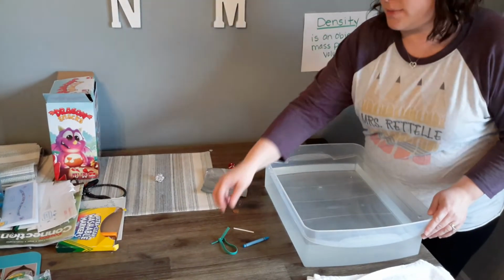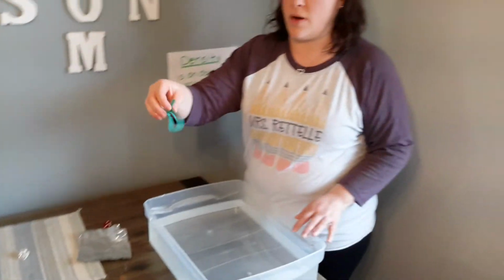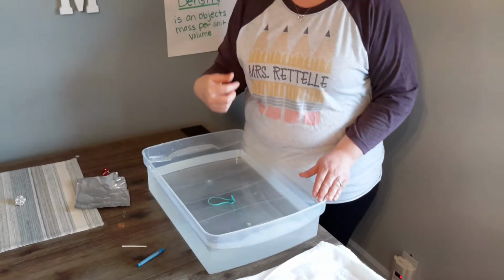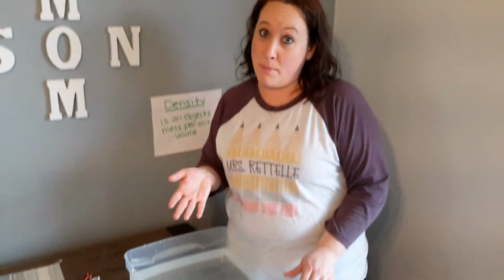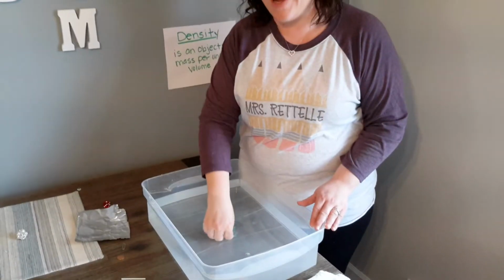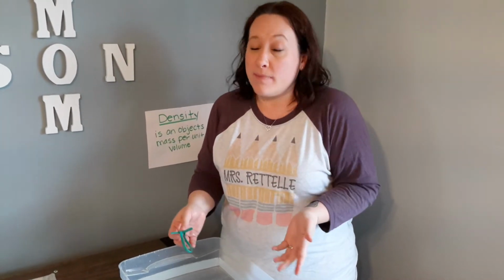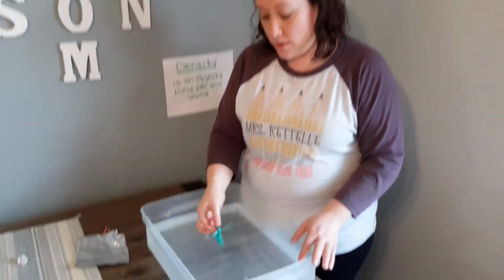Okay, the next object on our record sheet was a rubber band. Is that right? Rubber band. Let's put that in the water. Now my rubber band sunk, but my rubber band also broke, so I had to tie it in a knot. This knot might be causing the rubber band to have a greater density than if it was completely round. I'm not sure. But in my case, the rubber band sinks, which means this rubber band has a greater density than the water I put it into.